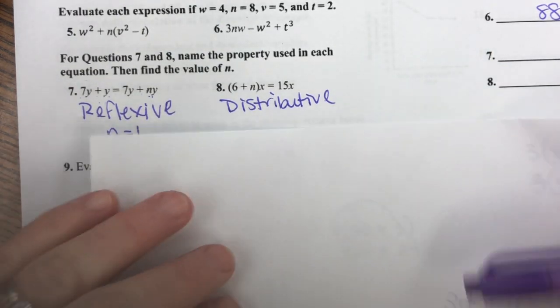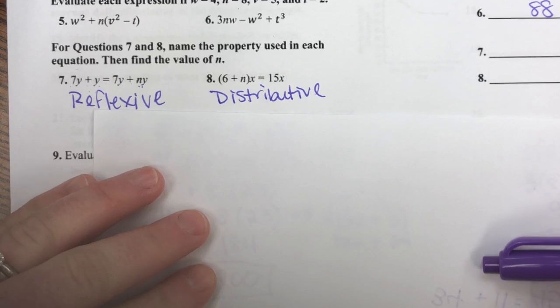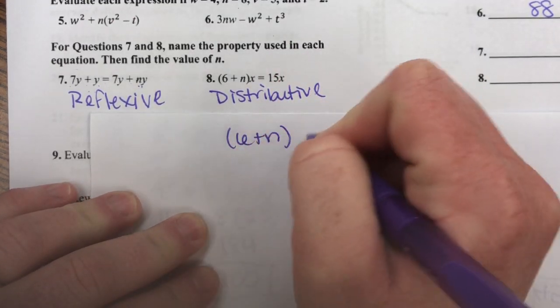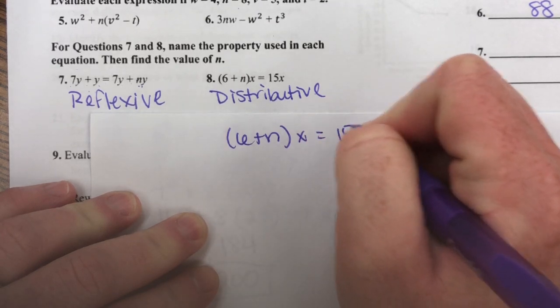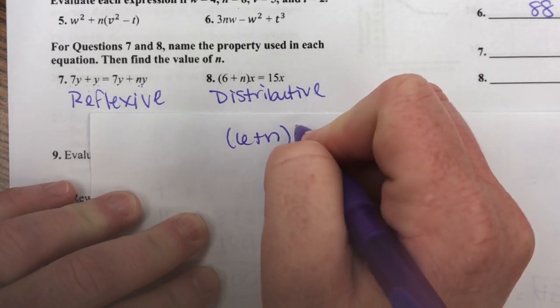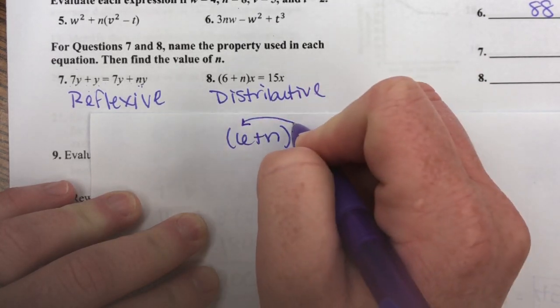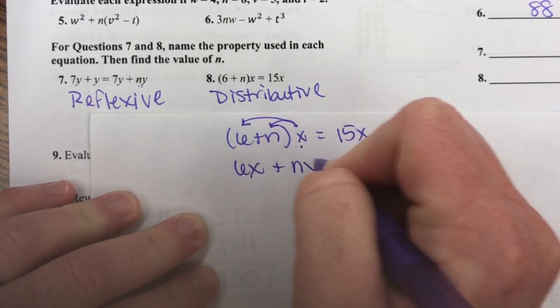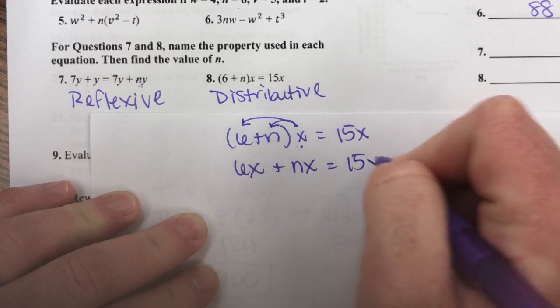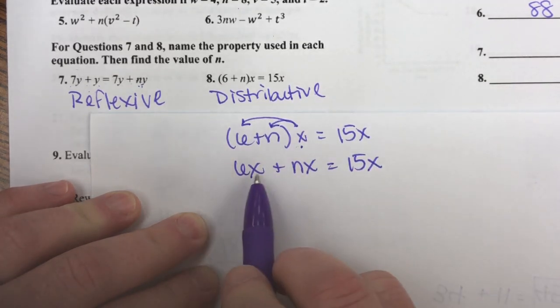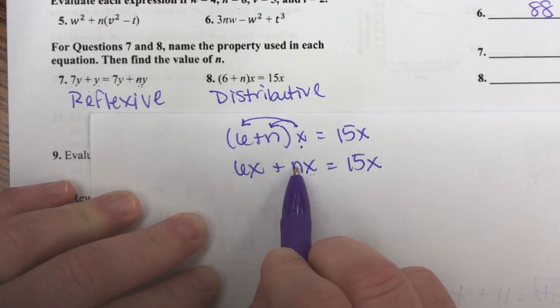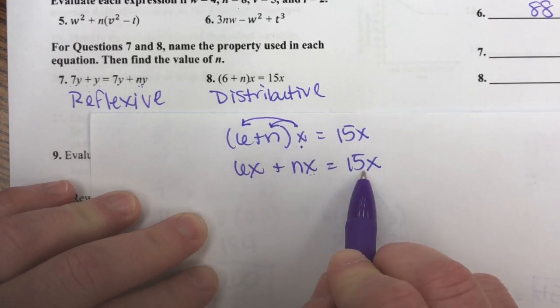I'm trying to use the same sheet of paper and fold it so you don't see all the junk from the last problem. All right, so 6 plus n times x equals 15x. They took this x and they multiplied it by the 6 and by the n. So they got 6x plus nx equals 15x. And if they both have an x term, that means we had to add what was in front, right, to get this number.